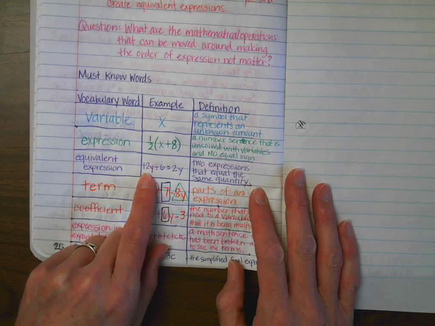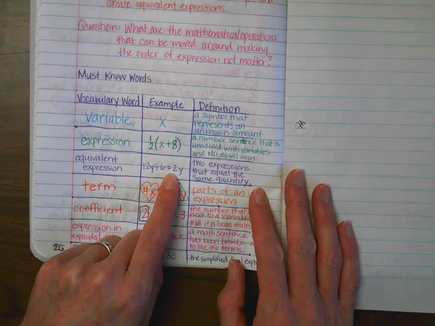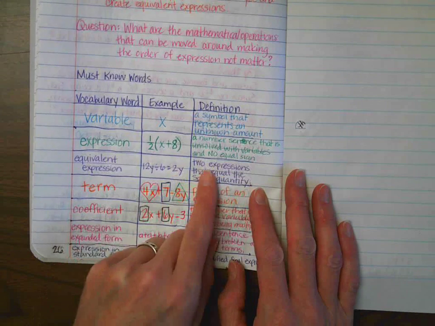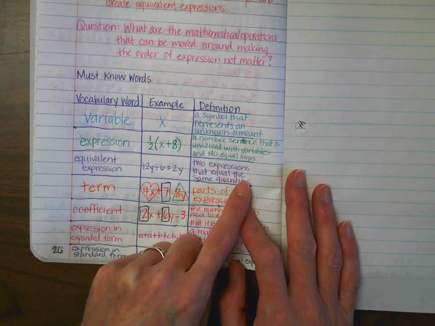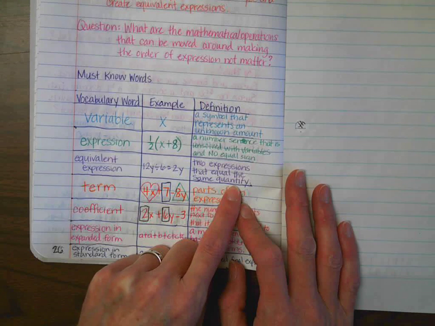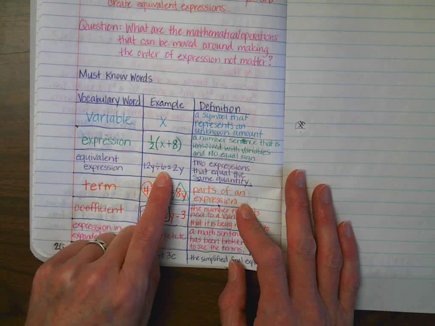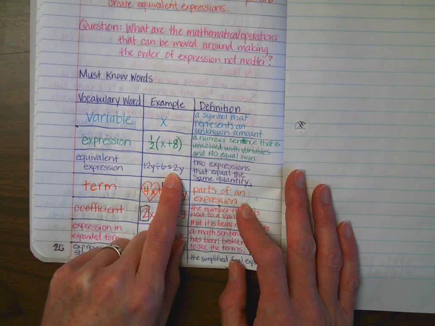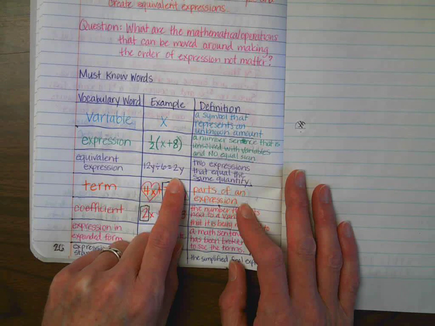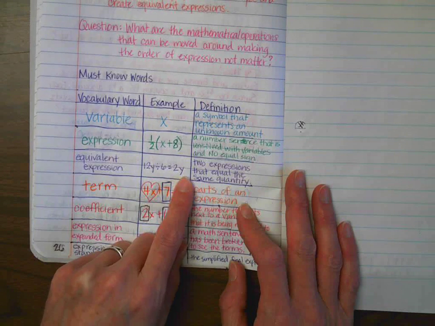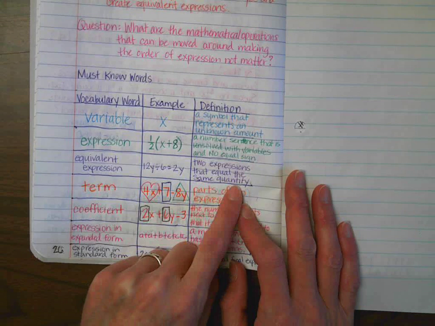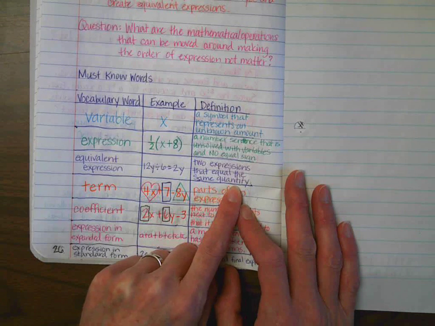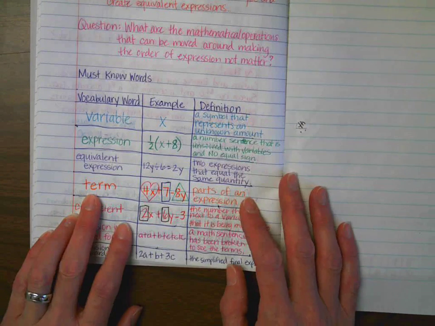Equivalent expression, 12y divided by 6 equals 2y. The definition: 2 expressions that are equal to the same quantity. So if I took 12y and divided it by 6, what would I get? 2y. Does 2 times y equal 2y? Yes, so 2y equals 2y. 2 expressions that equal the same quantity. That's an equivalent expression.